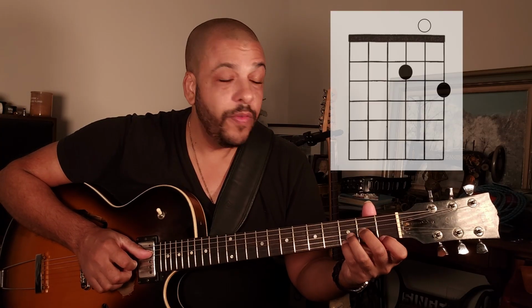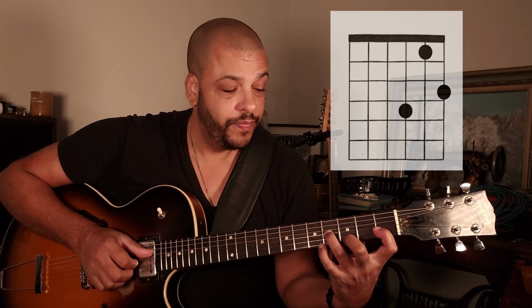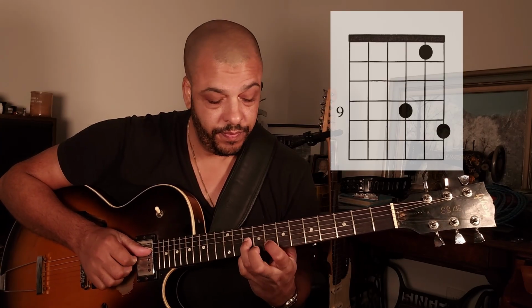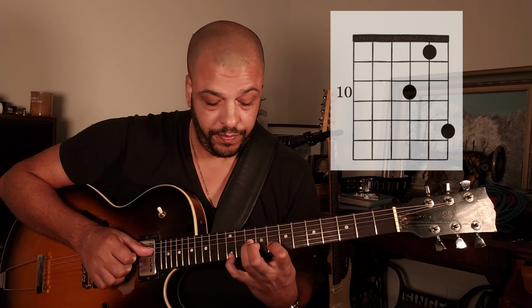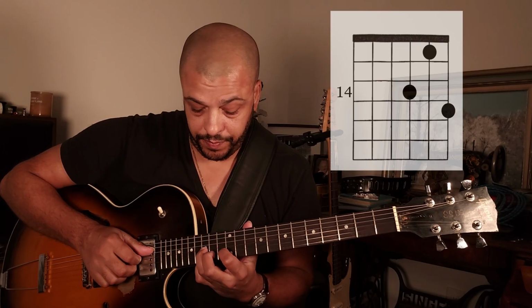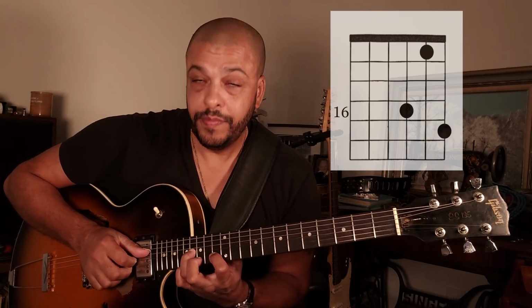Okay, now what we're going to do is voice lead through these two chord shapes by moving just the top note, and then we move the lower notes below it. Now let's take it back down.